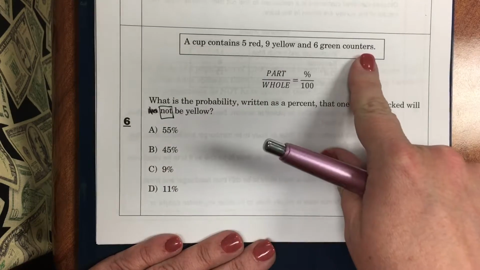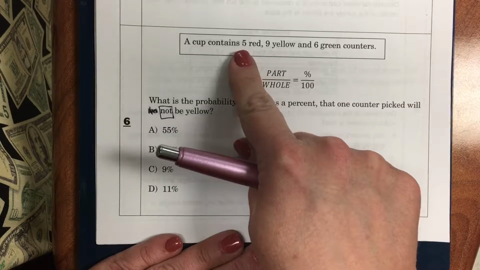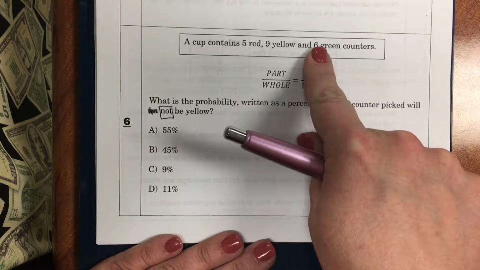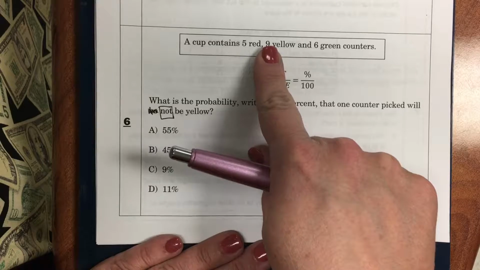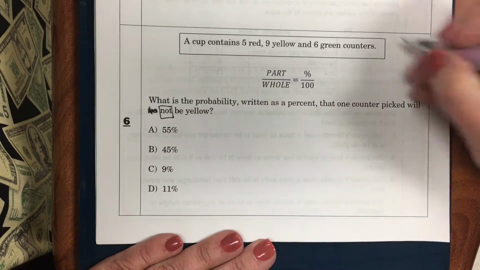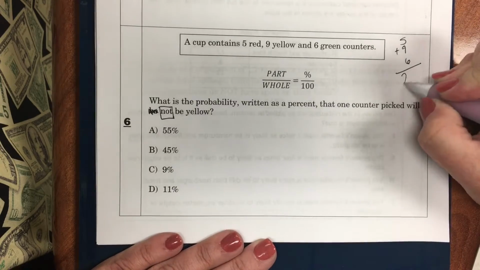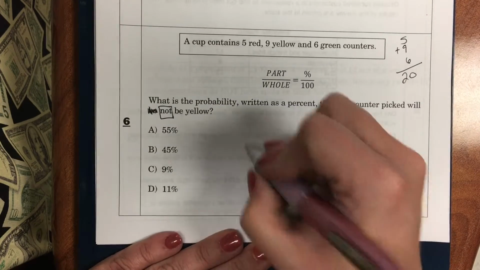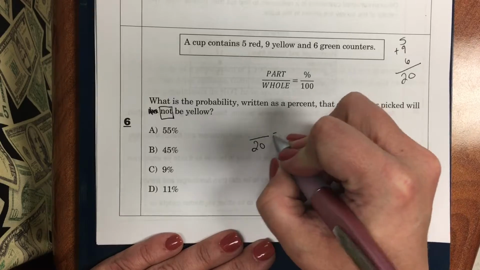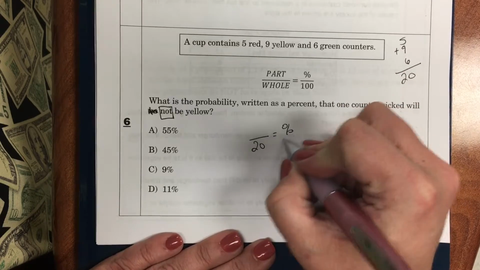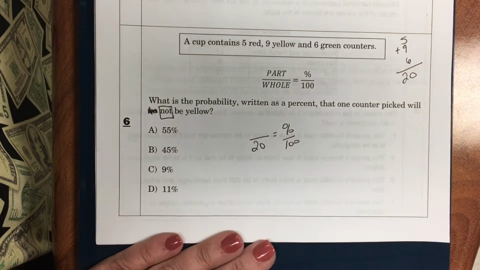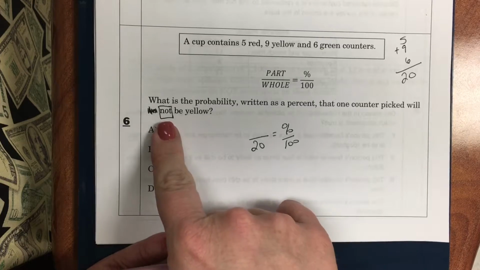So I have to know how many counters I have. So I have 5 plus 9 plus 6. Well, 5 plus 9 is 14, plus 6 is 20. So 5 plus 9 plus 6 is 20 counters. So altogether I have 20 counters. And I want to know what percent is out of 100. But I want the ones not yellow.